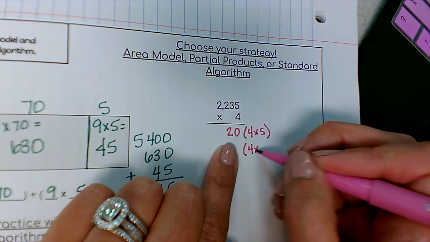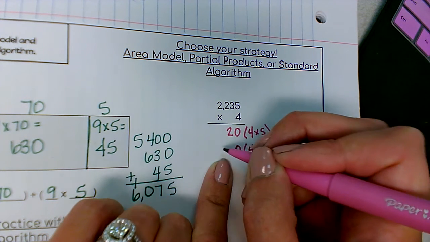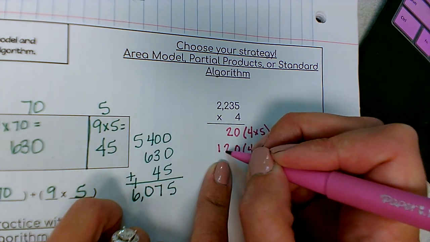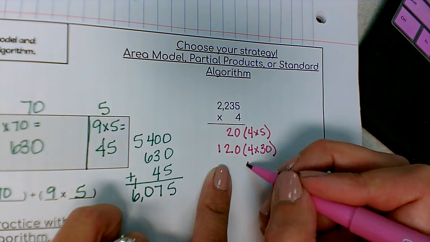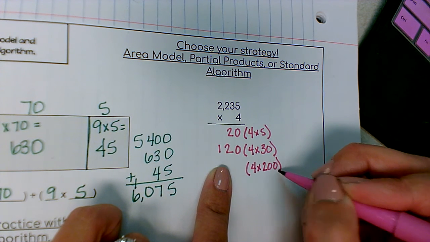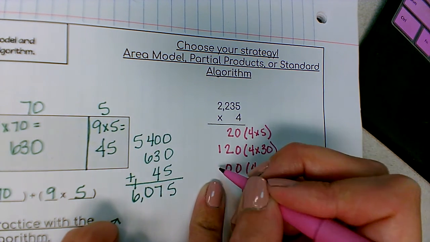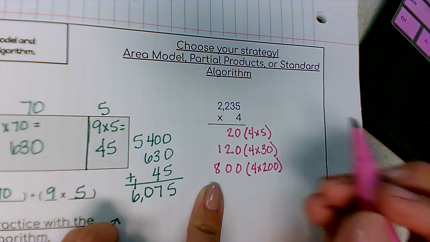Next, I will do 4 times 30. There's 1 extra 0. 4 times 3 is 12. 4 times 200. I have 2 extra zeros, 1, 2. 4 times 2 is 8.